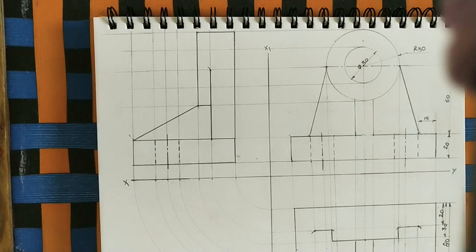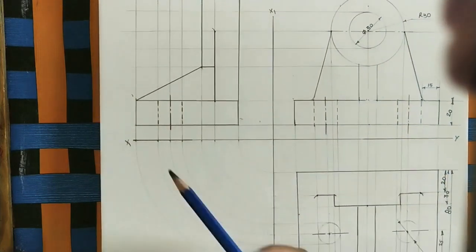Here we have converted a three-dimensional diagram into a two-dimensional diagram. We can call it orthographic projections also. In orthographic projections we are taking the three views: front view, top view and side view.